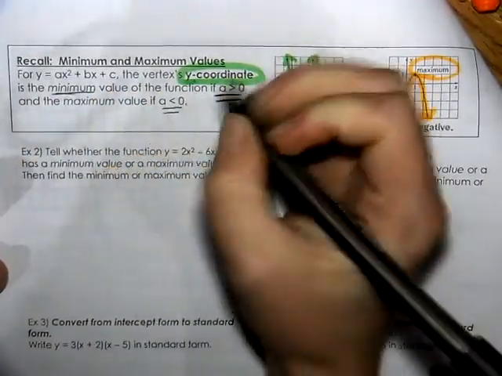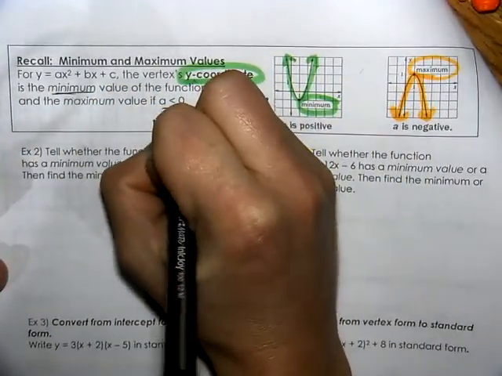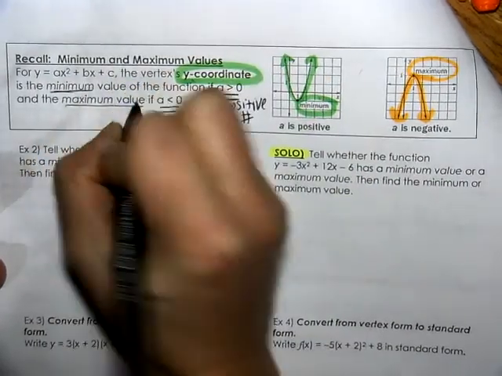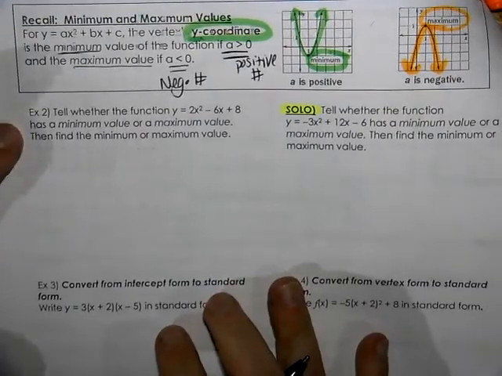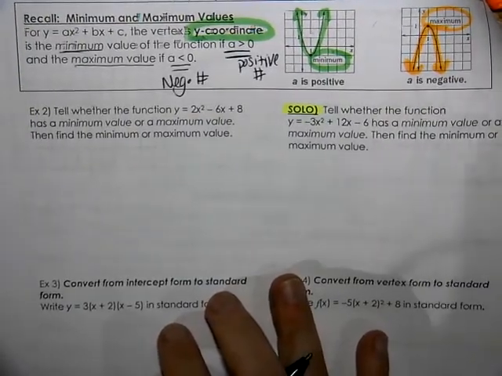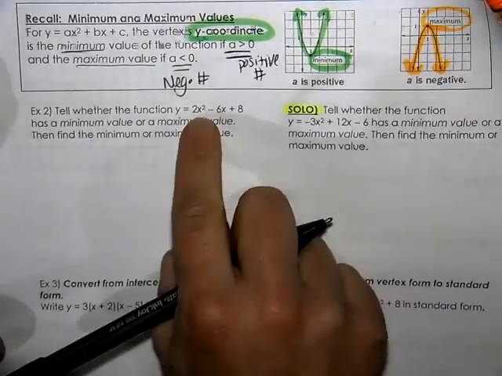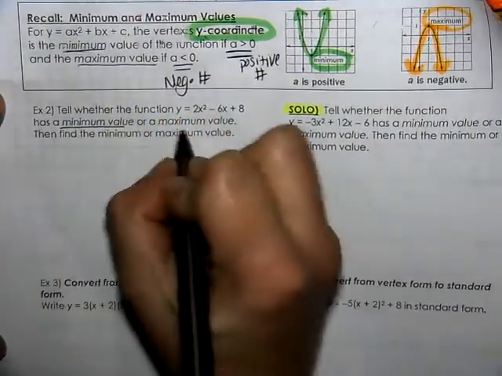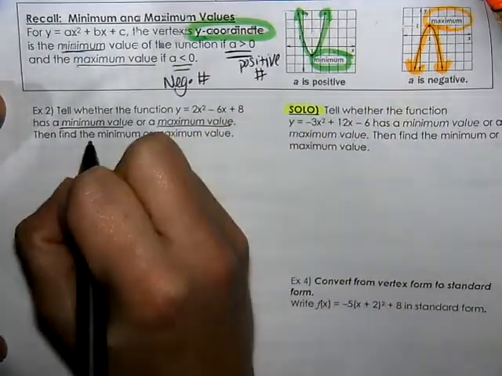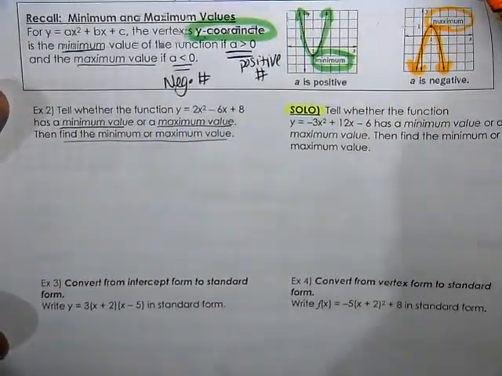And if the a value is less than 0 or a negative number, then we will have a maximum value. So what we want to do in example number 2 is we want to tell whether the function of y equals 2x squared minus 6x plus 8 has a minimum value or a maximum value, and then we want to find what that value actually is.